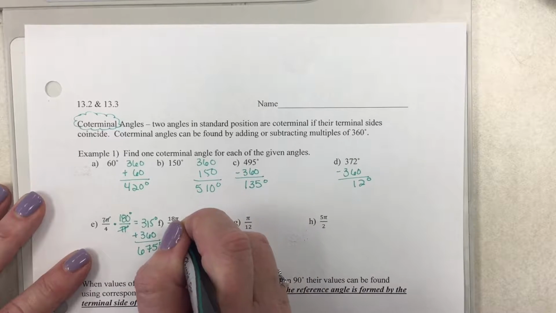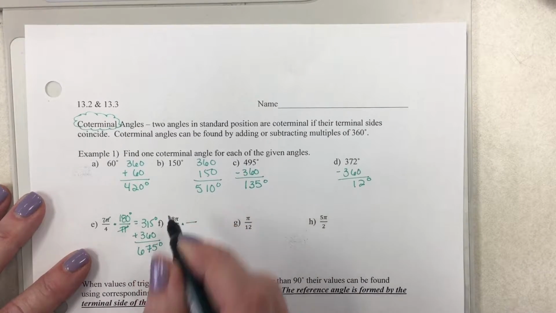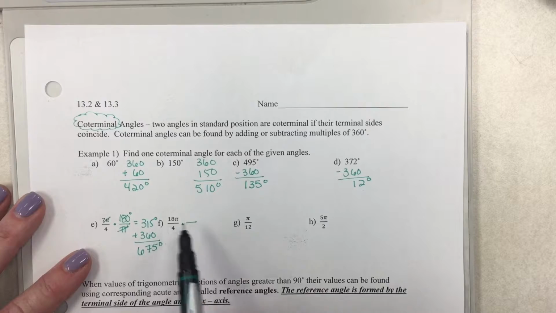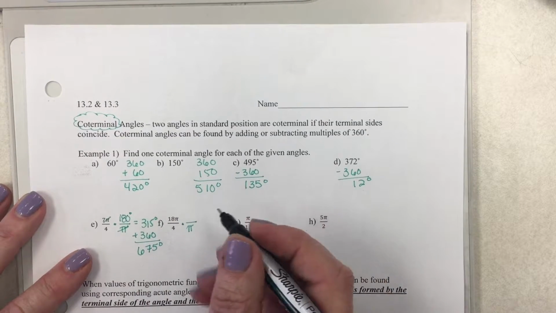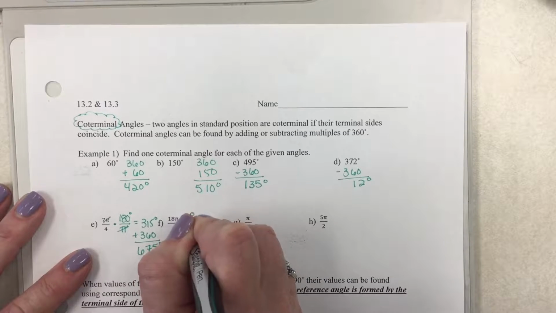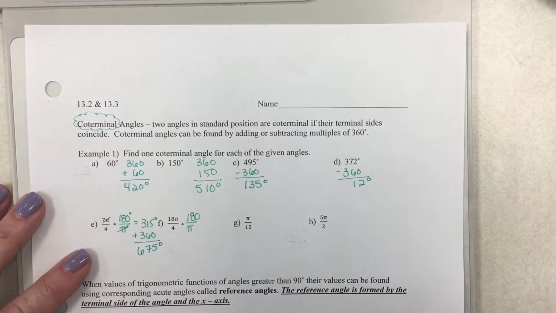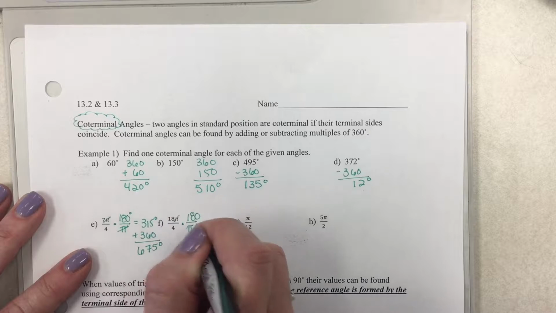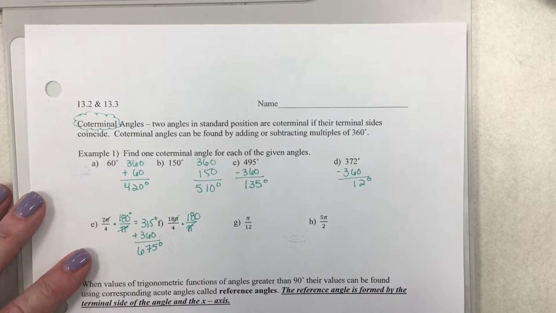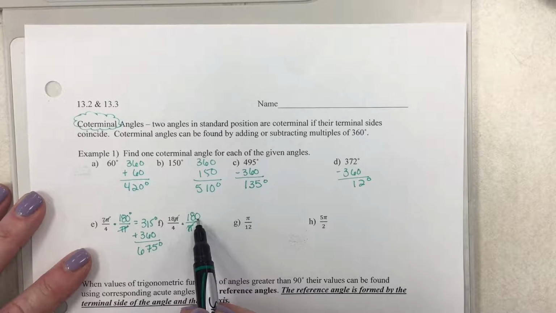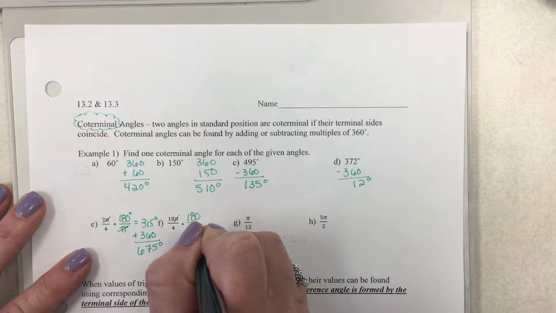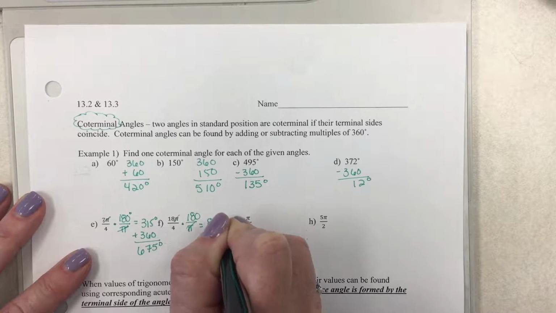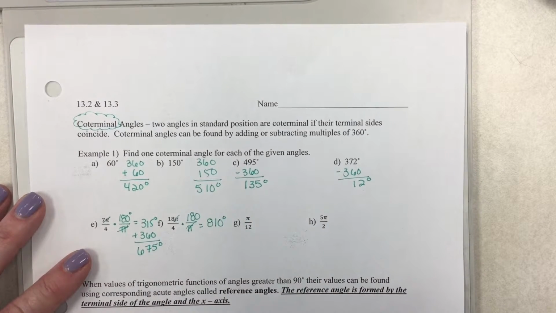For F, we want to convert to degrees first because I'm in radians. I know I'm in radians because of that pi symbol. So I know pi needs to be in the denominator so that they can cancel. I'm going to multiply by 180. The pi's do cancel. So on the calculator, you take 18 times 180 divided by 4. You should get 810 degrees.